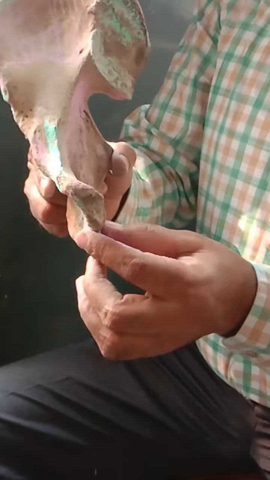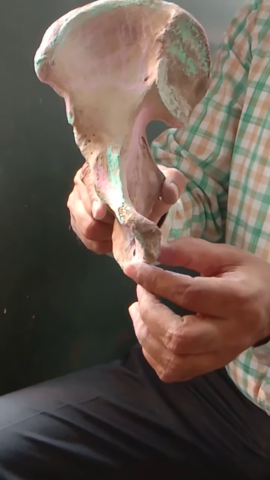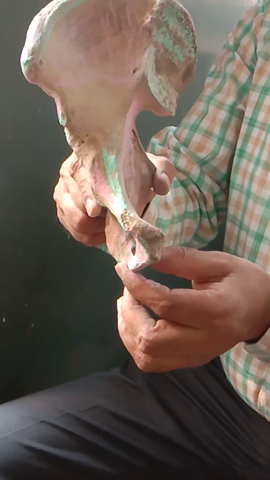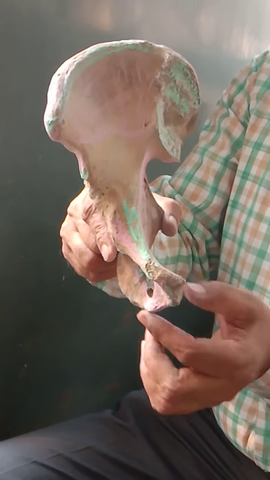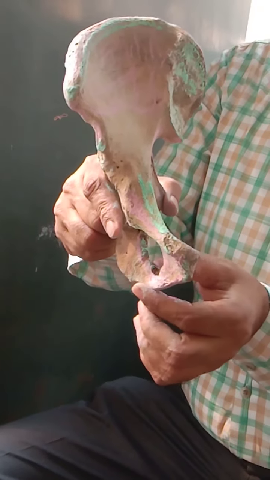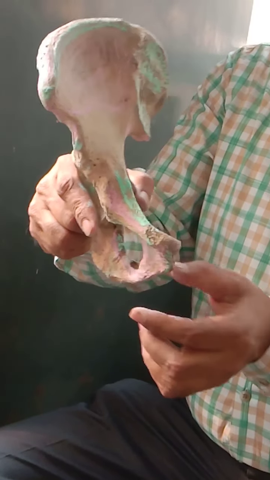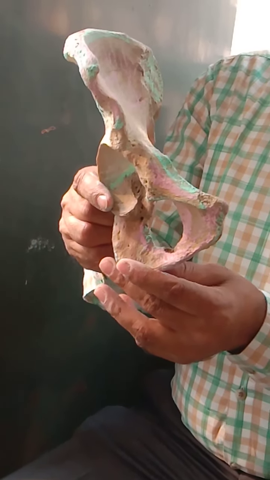The inferior ramus of pubis is continuous with the ramus of ischium and forms the conjoint ischiopubic ramus. That will be described in a different video. Okay, so this is about the pubis and superior ramus of pubis and their attachments. Thank you.